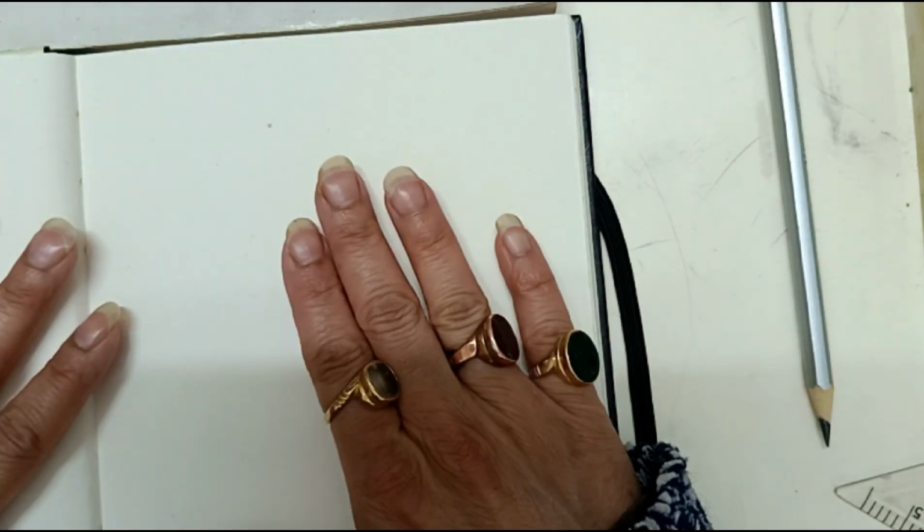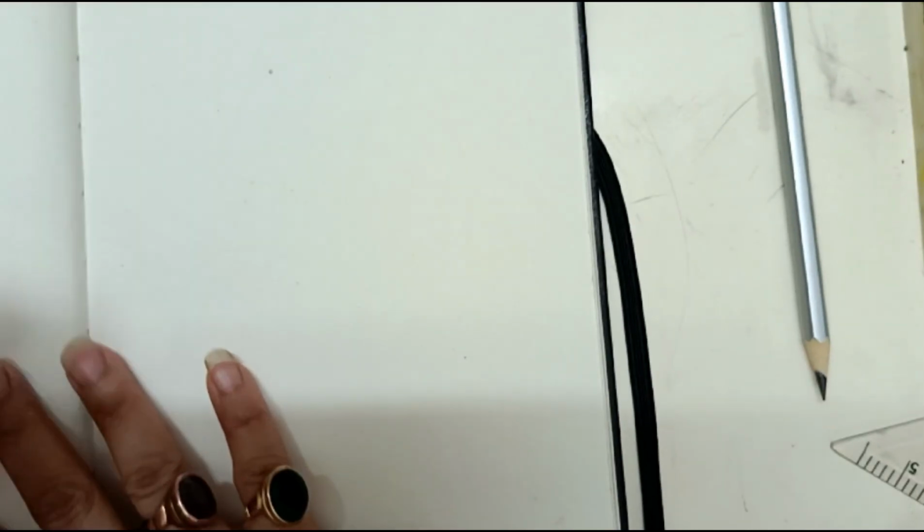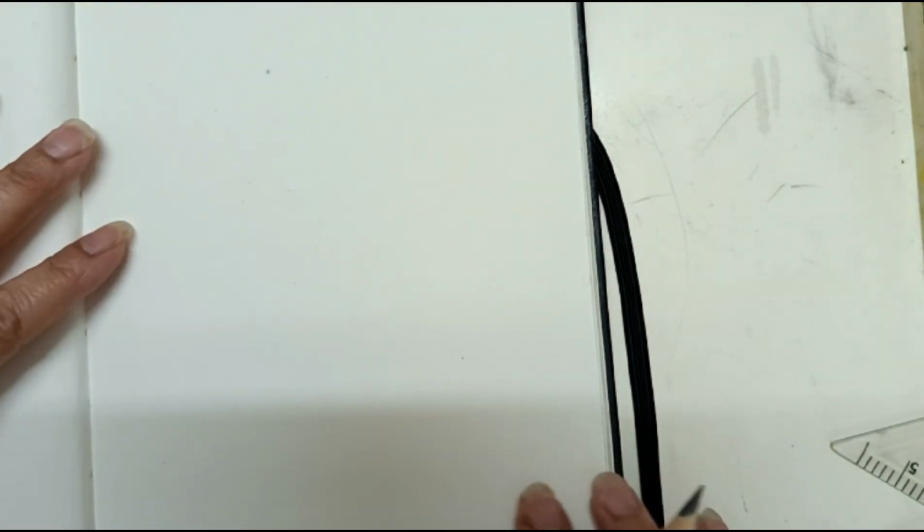Today I'll teach you one point perspective. So first of all, you should know what is perspective. One point perspective is a drawing technique which shows depth and space on a two-dimensional surface like paper, canvas, etc.